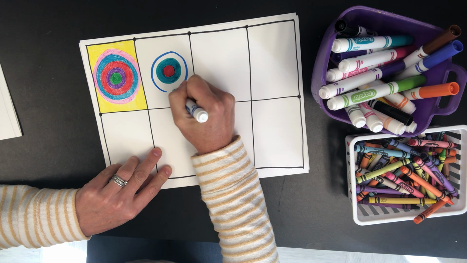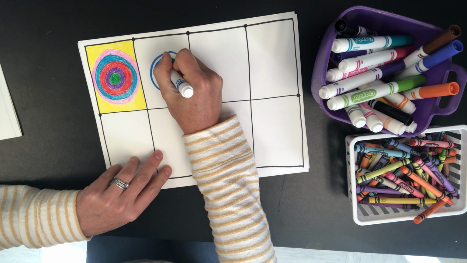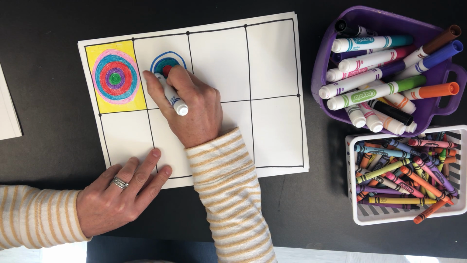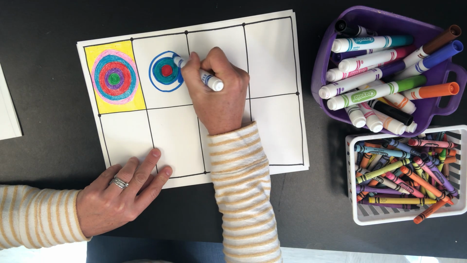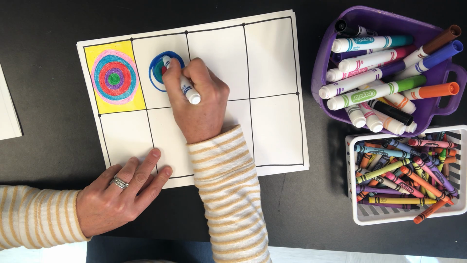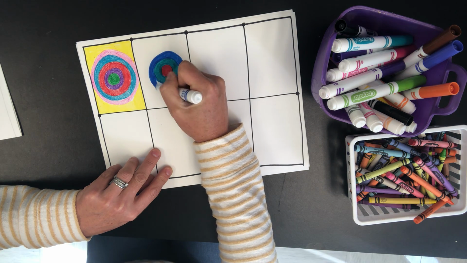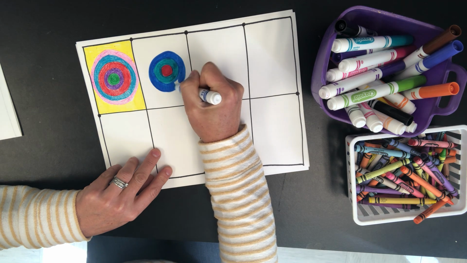Once again, nice big circle. I'm going to outline, and then color it in. So I have my tiny donut, my small donut, my medium donut, and then I'll do my large and extra large, and then finish coloring your box.